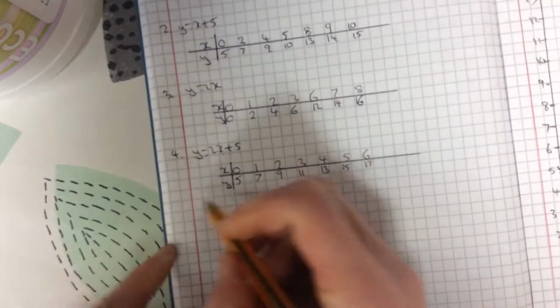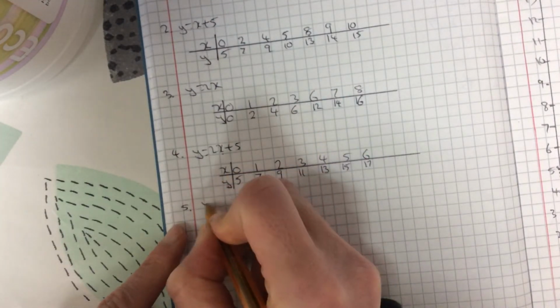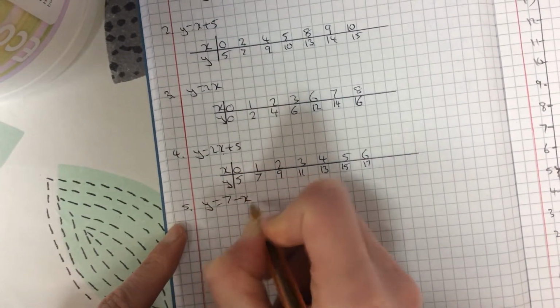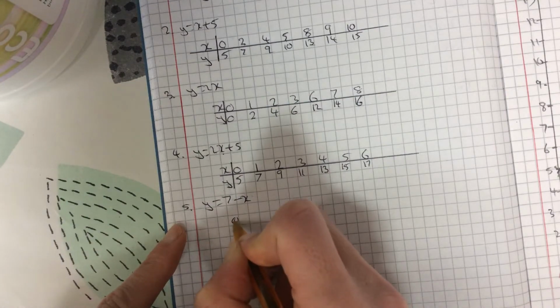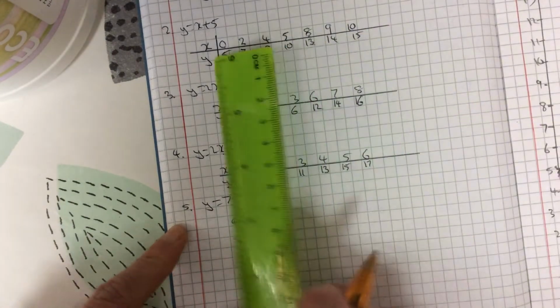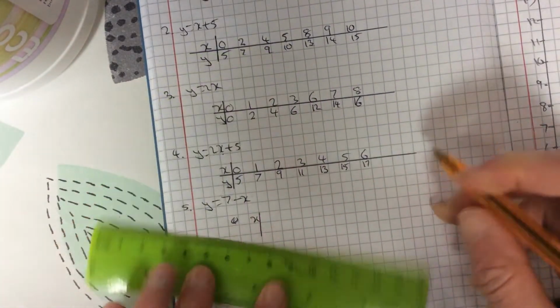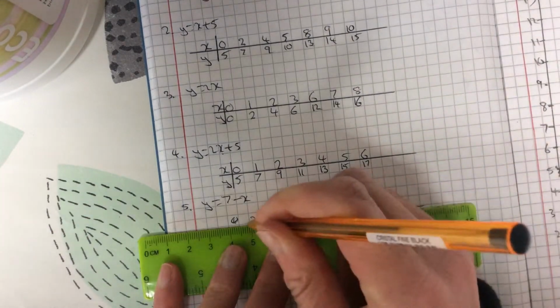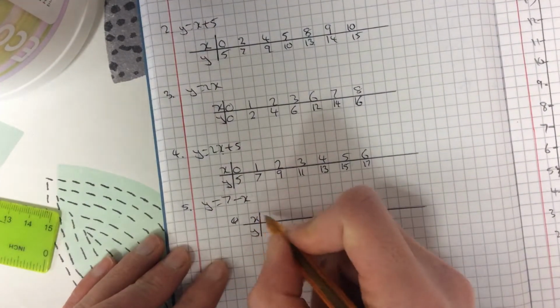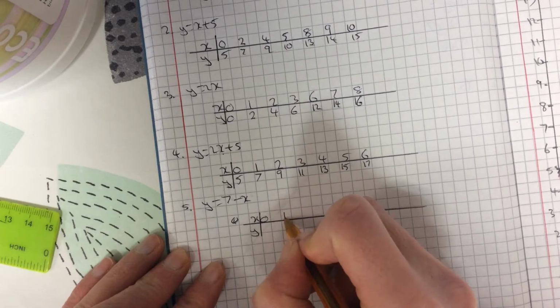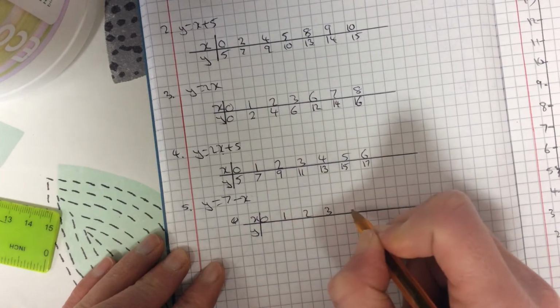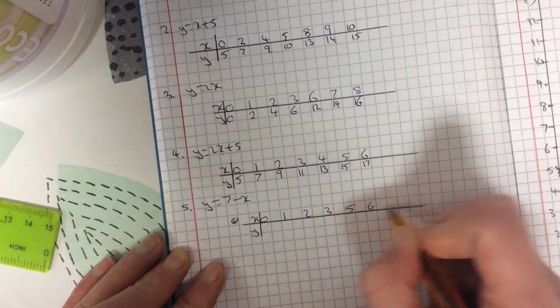And the last one we've got to do. So number 5. Y equals 7 minus x. And it's quite a different instruction this time. So let's get a wee table drawn out. And put in your x. This time the values are 0, 1, 2, 3, 5, 6, and 7.